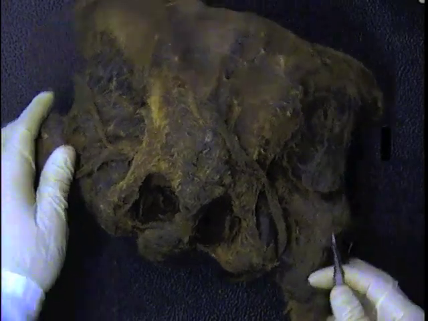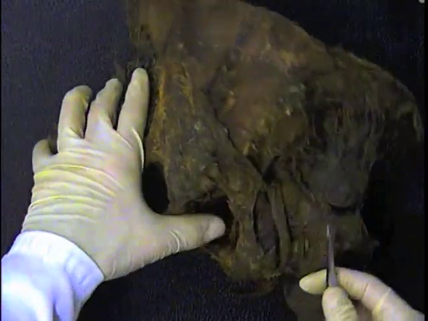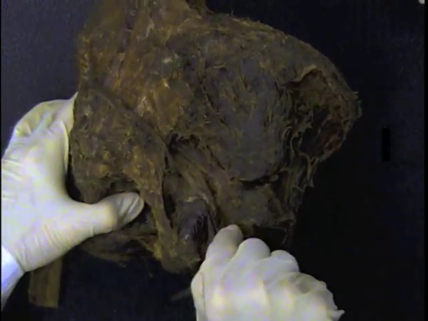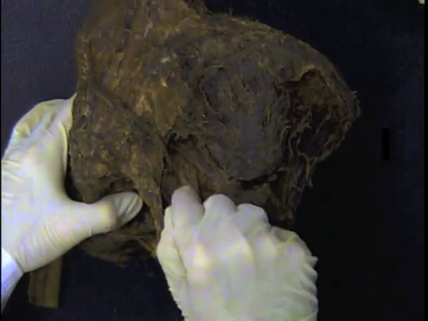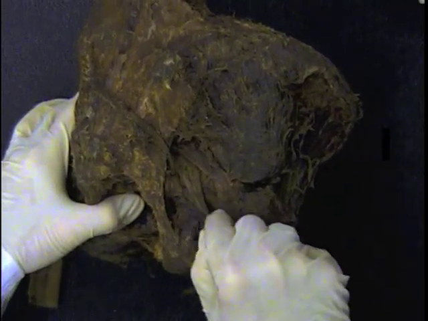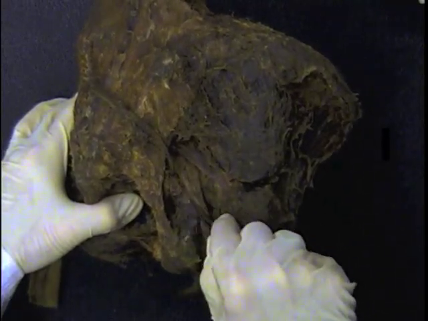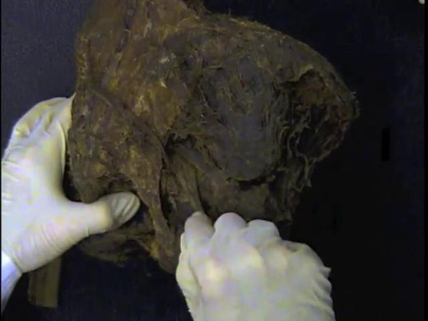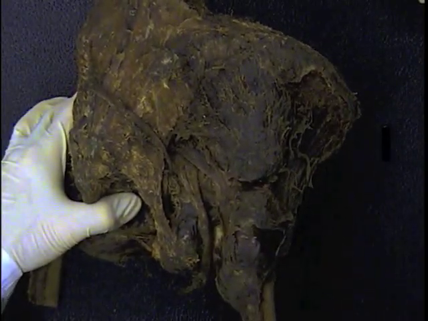If you remember, a little bit anterior to it, running from the sacrum into the ischial spine, which should be right here, we have the sacrospinous ligament, of which we have some fibers right there. And what that creates is the greater sciatic foramen and the lesser sciatic foramen.